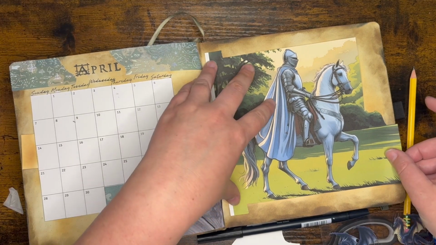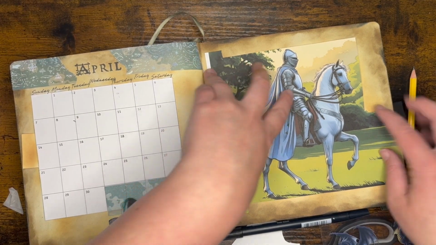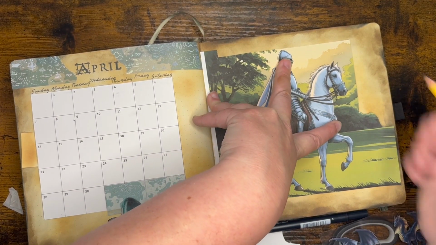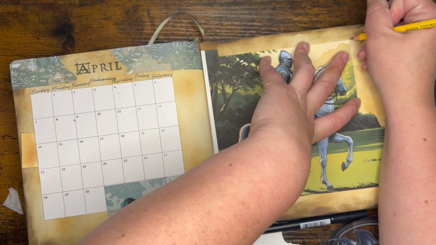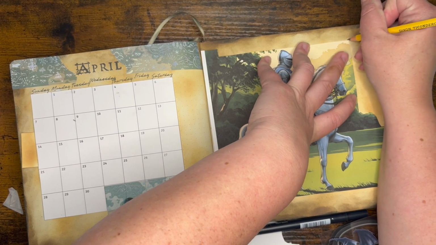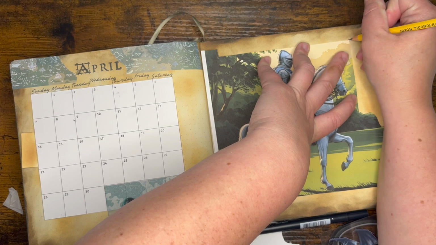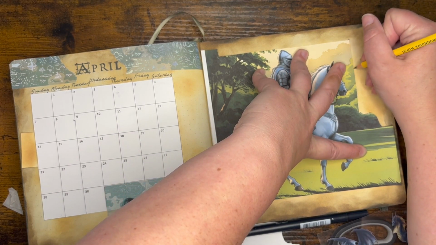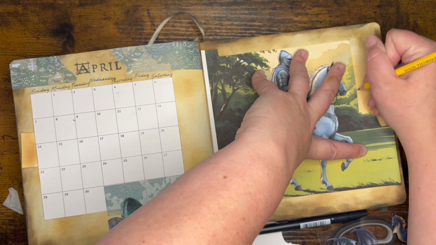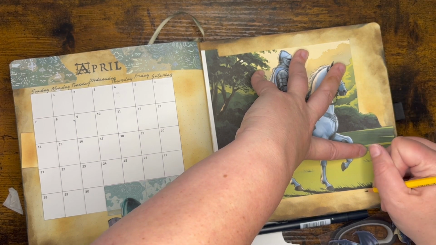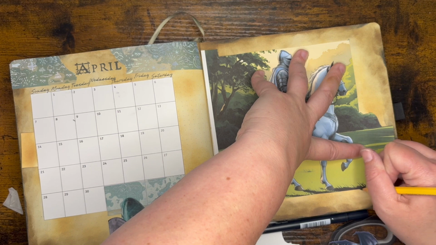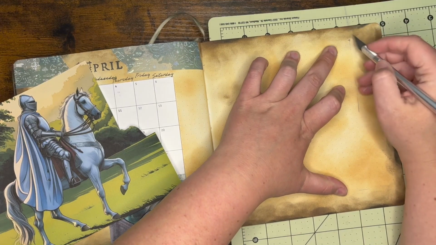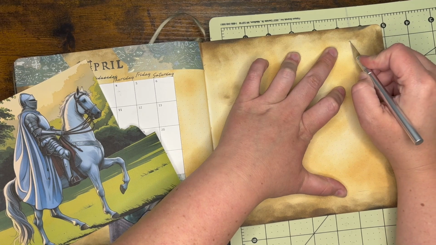On this side, I need this to sit here. Okay, so I'm going to cut it here, down to here.